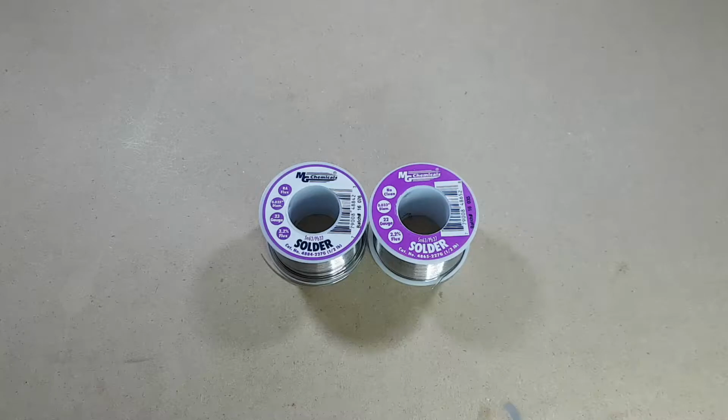Now the different types of solder have different advantages and disadvantages. Leaded solder requires much less heat due to its low melting point. It melts at between 183 degrees Celsius and 188 degrees Celsius, depending on the formula. The main disadvantage of leaded solder, of course, is that it contains lead.